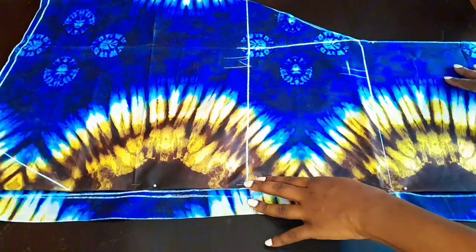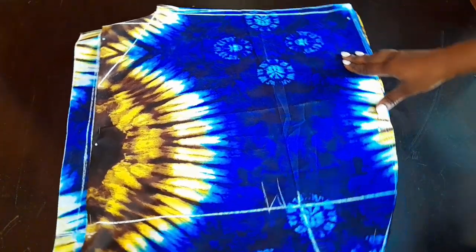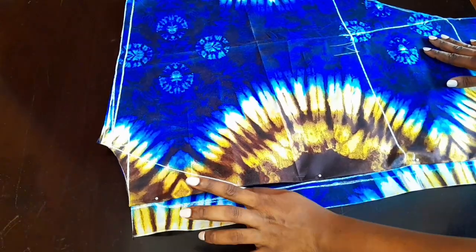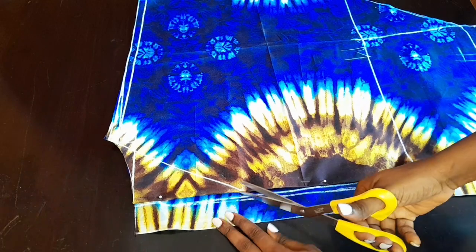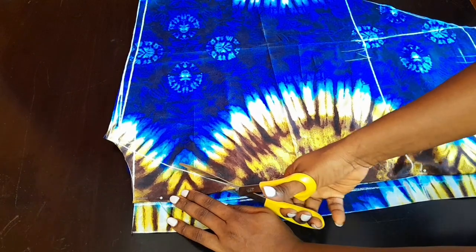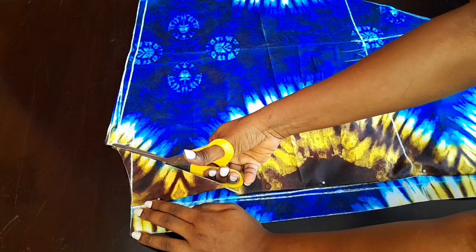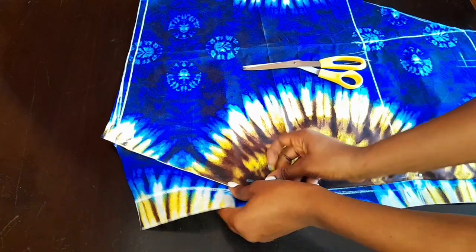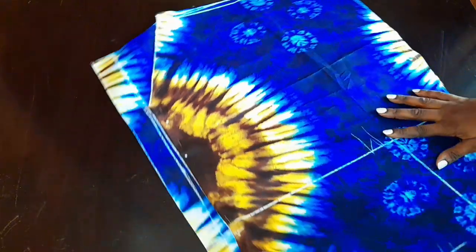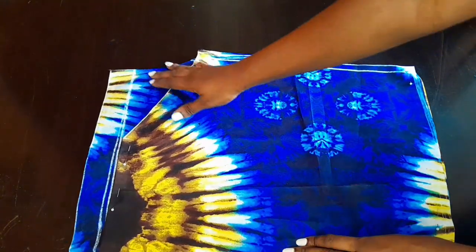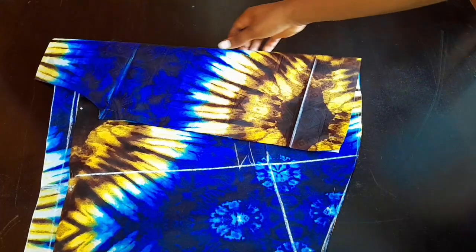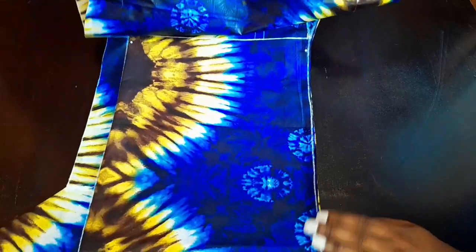Remember, for the back, I only cut out one piece. So I will still be cutting one more piece for the back. But before then, I'm just going to trim off the front neckline. Now I can separate the front from the back piece. Then use the back piece that I have to trim off one more piece.